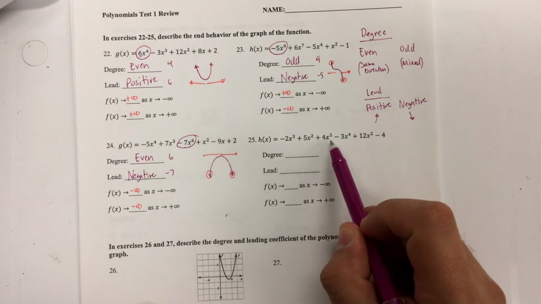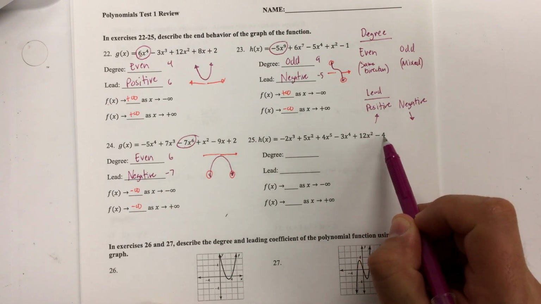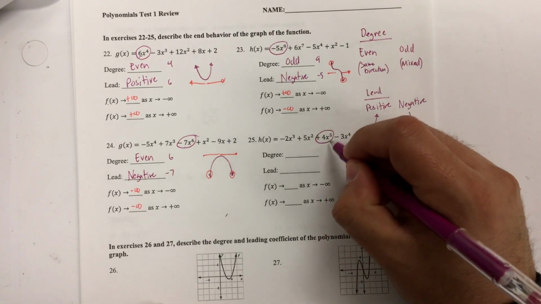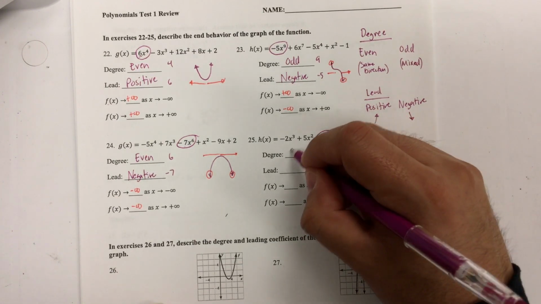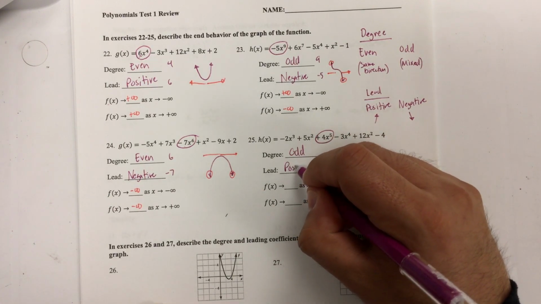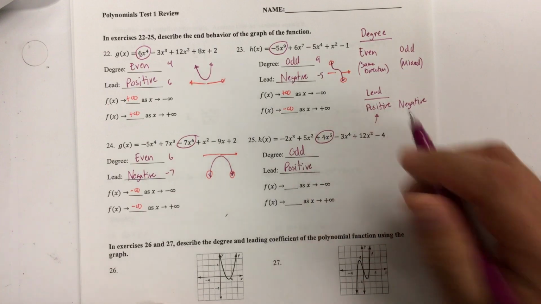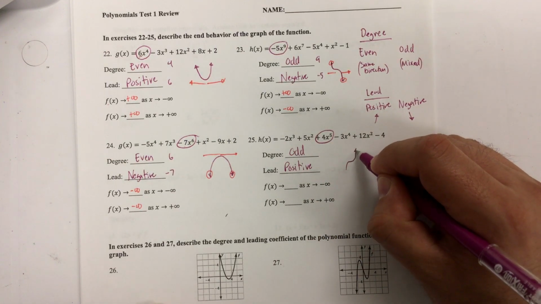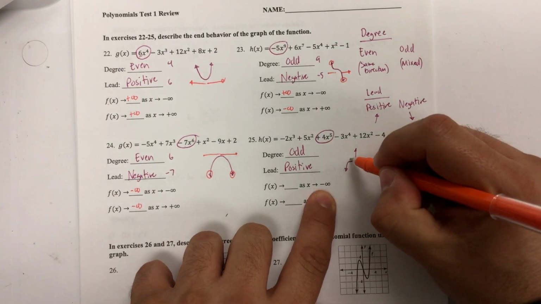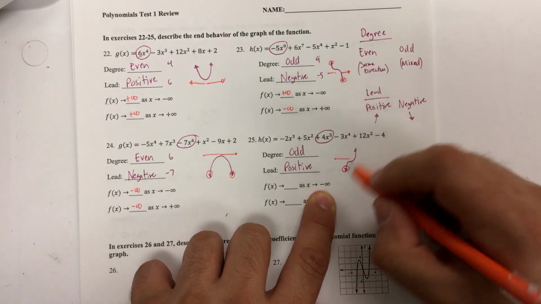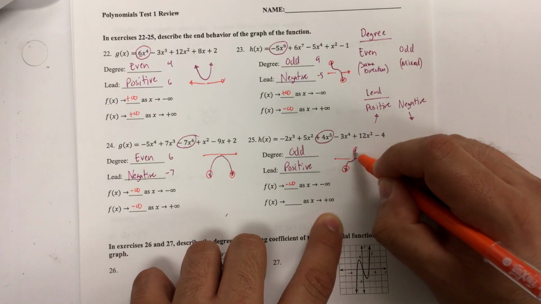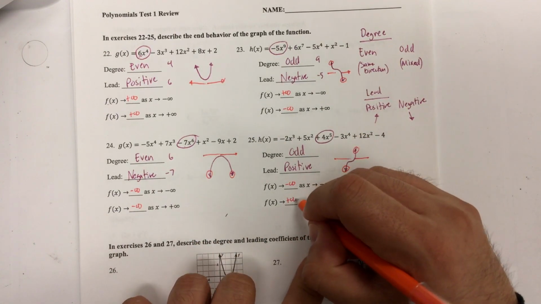And for the last one, number 25: x cubed, x squared, x to the fifth, x to the fourth, x squared, constant. We can see this is our highest degree. I'm not going to write the 5 anymore. I can see it's odd. And the leading coefficient is 4, which is positive. I can draw my shape. From left to right, it's going up. As x approaches negative infinity, the graph is heading down towards negative infinity. And as x approaches positive infinity, the graph is going up towards positive infinity.